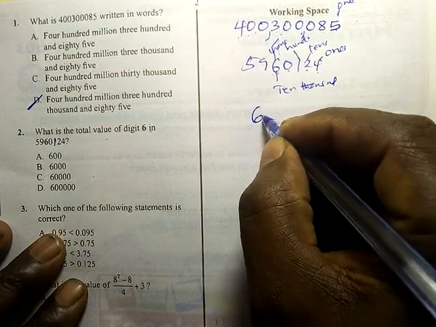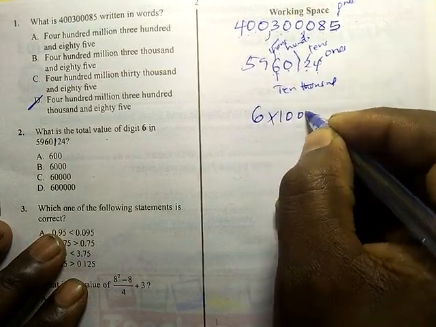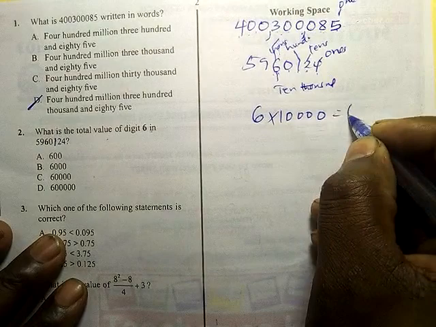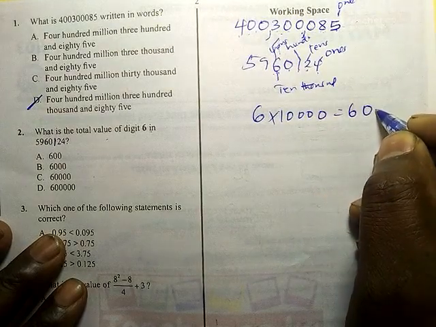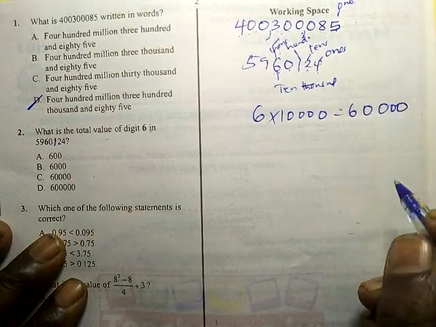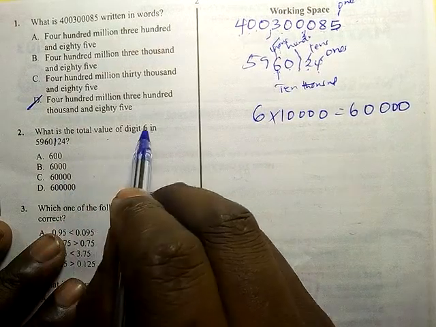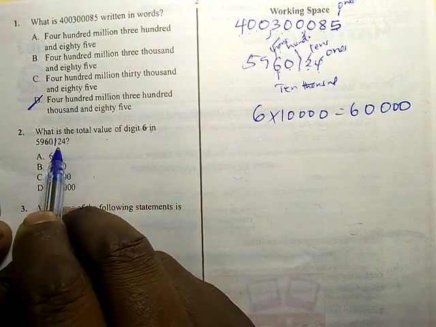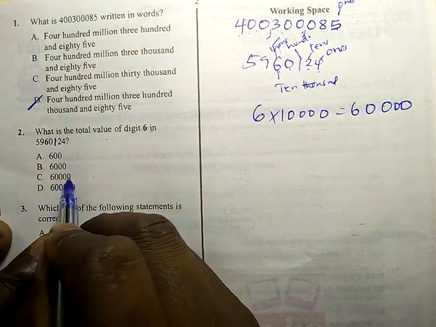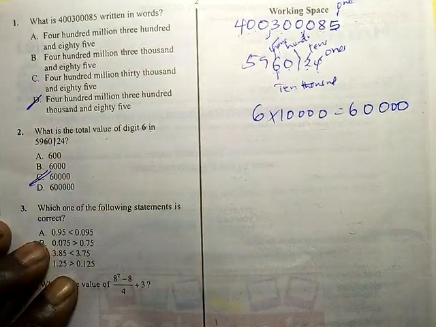So it is 6 times 10,000. That one gives you 60,000. Therefore, the total value of 6 in this number is 60,000.